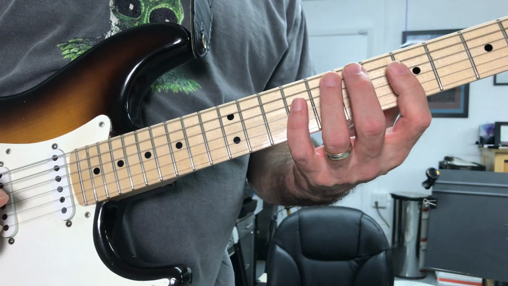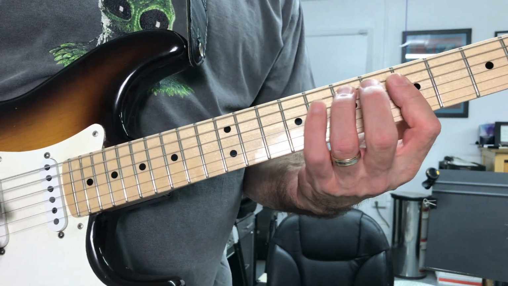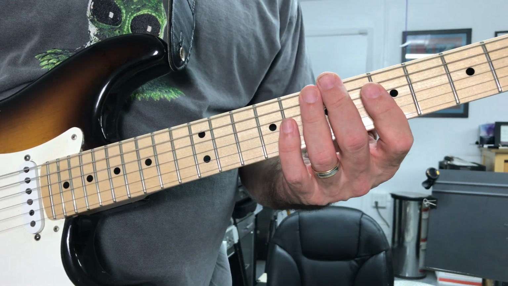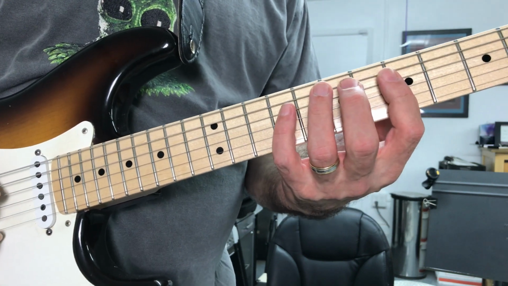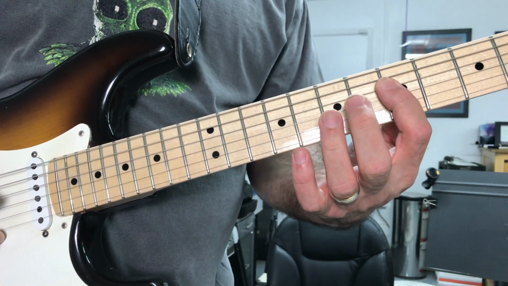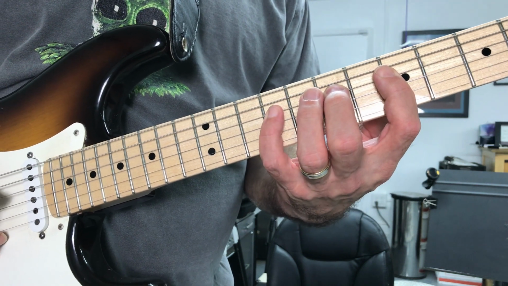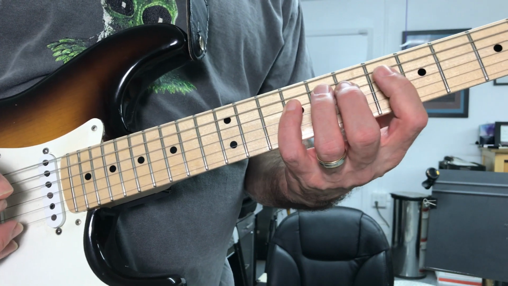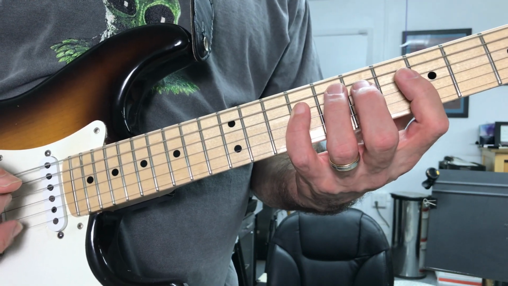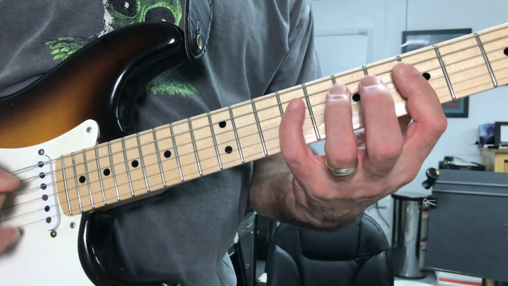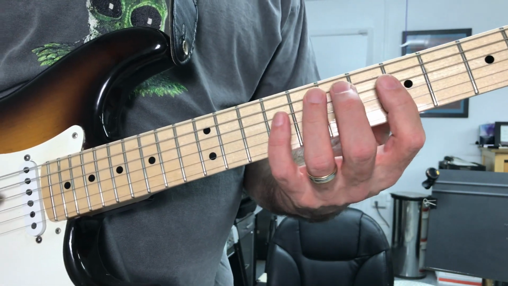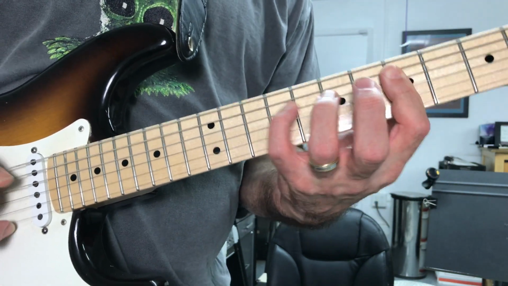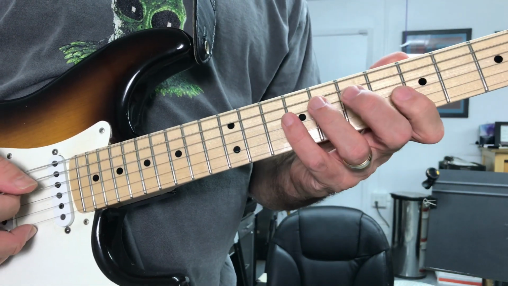Now on the 4th string, we get a lot of this on Little Wing, where Jimmy will do this sort of thing. He's playing the 5th, 7th, and 9th frets, which gives us the minor 7, the root, and then the 2nd or 9th of the scale, which is also this note. And a lot of times when we do that, it sounds pretty cool if you're able to bar the 3rd string and get that little bit of harmony going there.